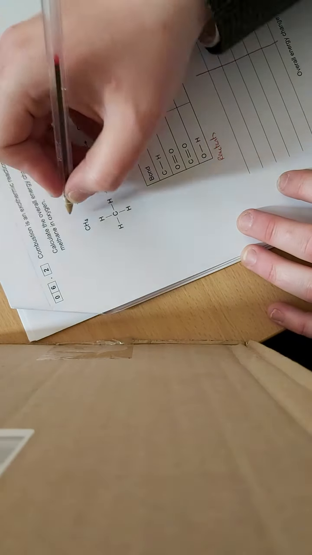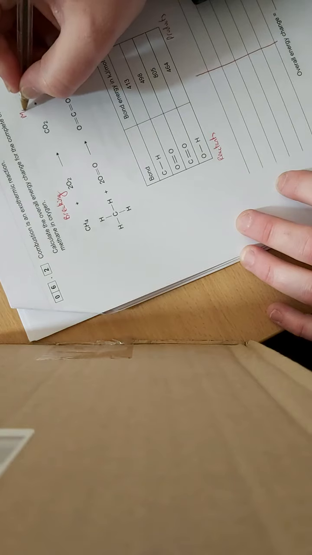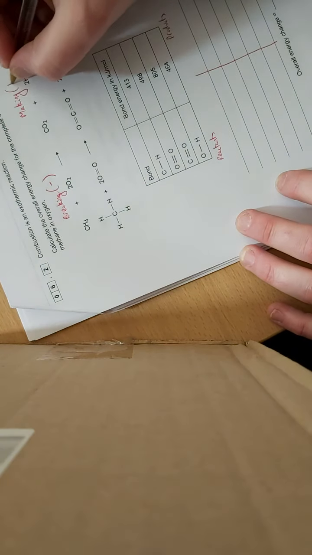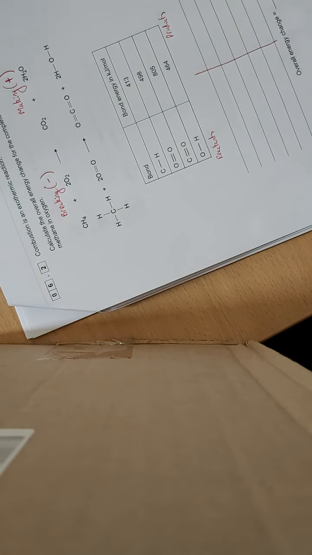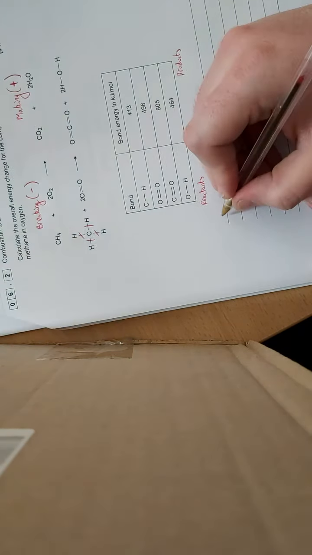On the left, this is where I'm breaking my bonds, and on this side is where I'm making my bonds. If you remember, bond breaking takes in energy. Bond making gives out energy. Okay. So we tot it up. On this side, we've got 1, 2, 3, 4 CH bonds.